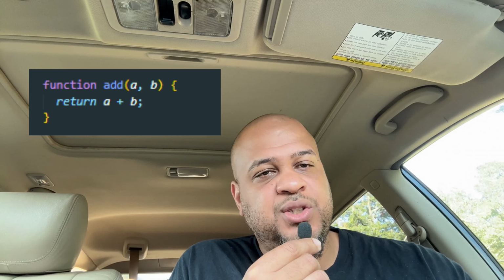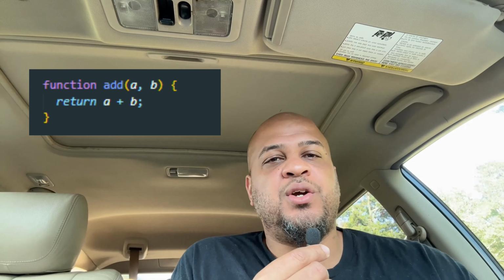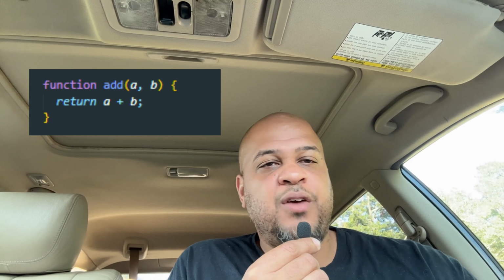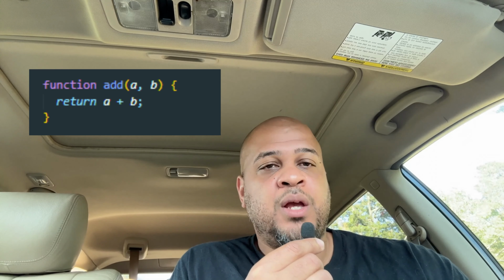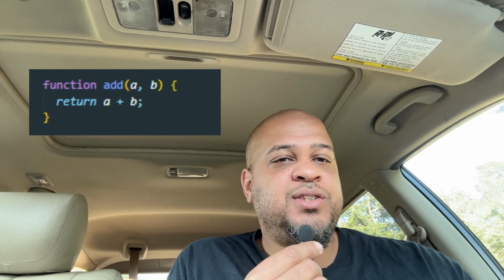So functions also have the ability to return a value, not just print information to the screen. Let's go ahead and create a function named add, and this example is going to take two parameters, a and b. Inside of the curly braces, we're going to return a plus b. So whatever you pass into the function named add, whether it be 1 and 2, 5 and 6, whatever you pass in, once that function is called, it's going to automatically add the two numbers that we pass in as arguments for this function.